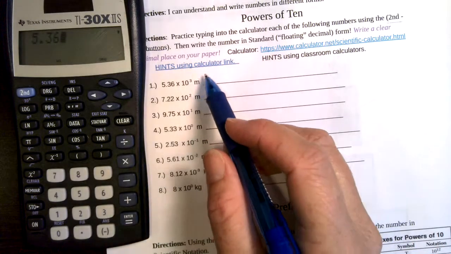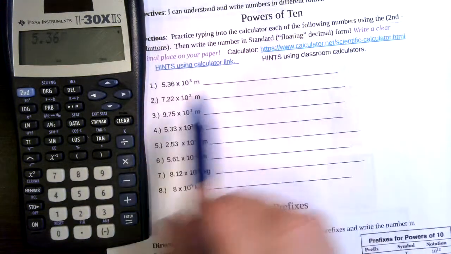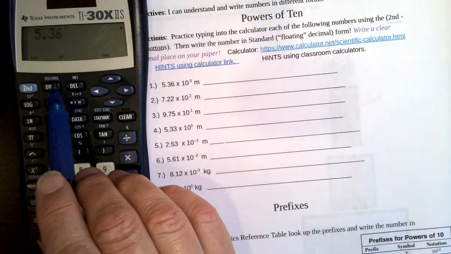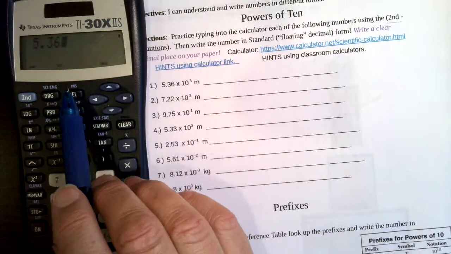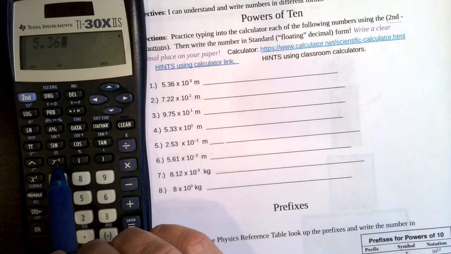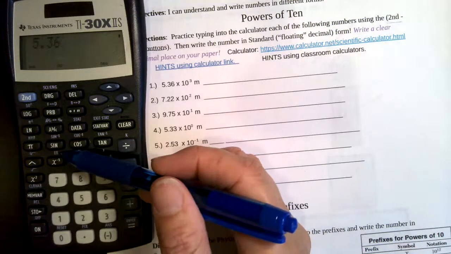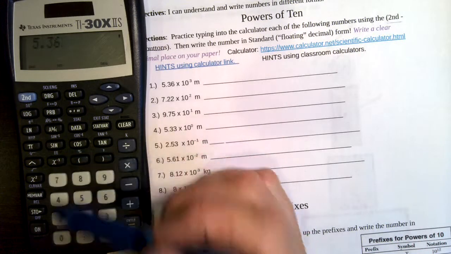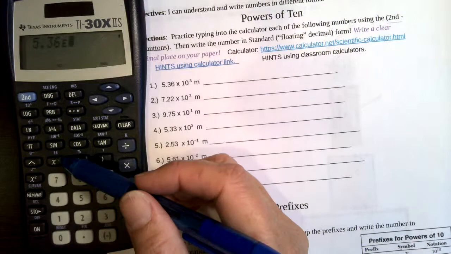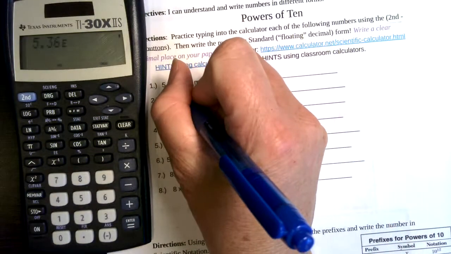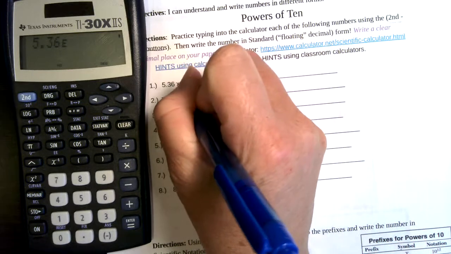5.36. Now I'm going to use the second button here, and then I'm going to hit EE. So that's that button. When you hit the second, it tells the calculator to go up. It's kind of annoying, but a single E shows up. That's E.